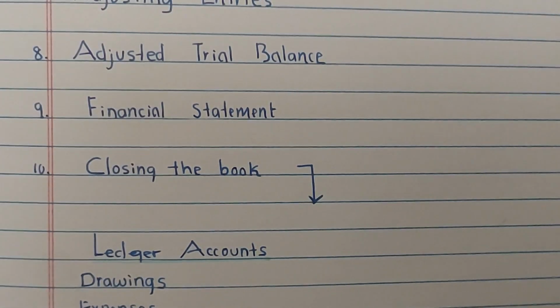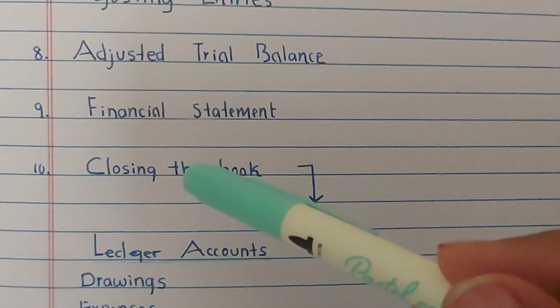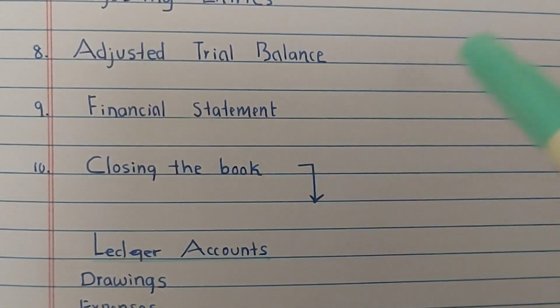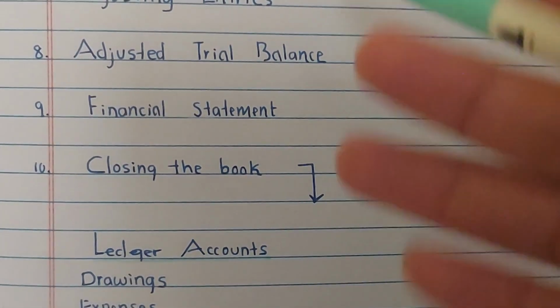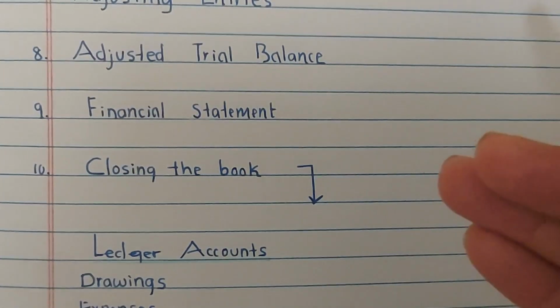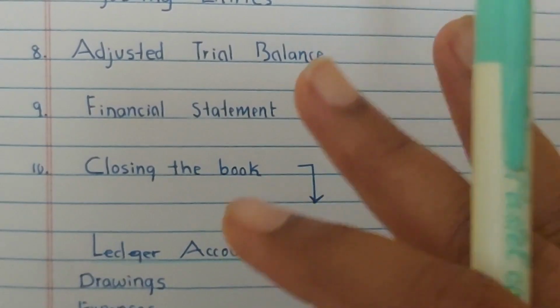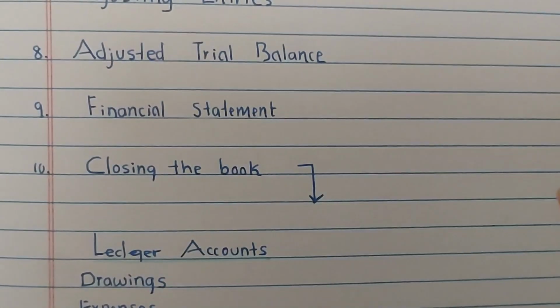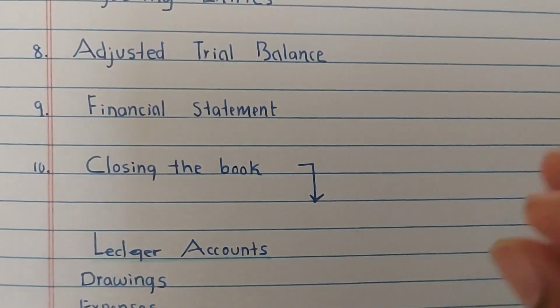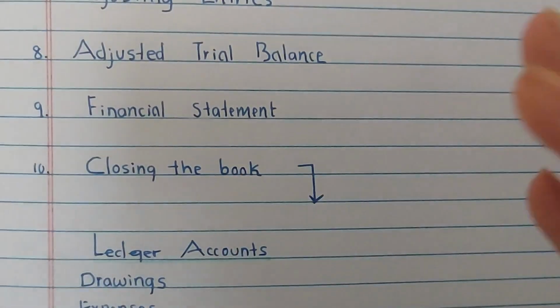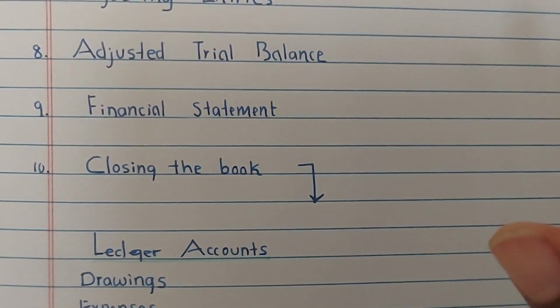And the last step is closing the books. Now we are moving to the next year, so we need to close the books of the previous year. That means we have to close the accounts. Which accounts do we have to close? Mainly we have to close expense and income accounts.